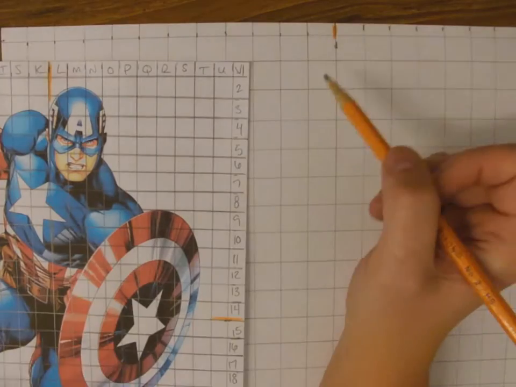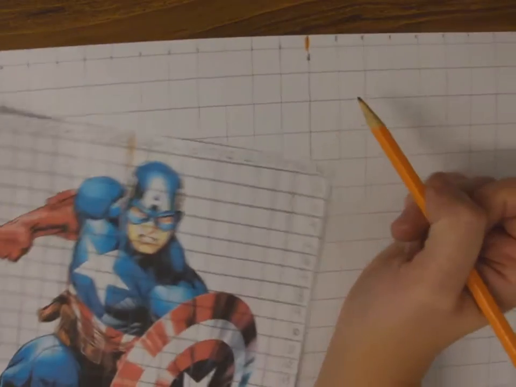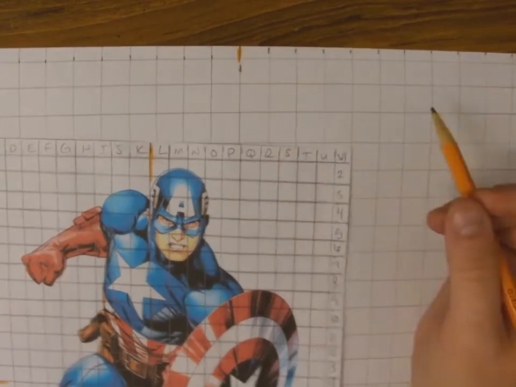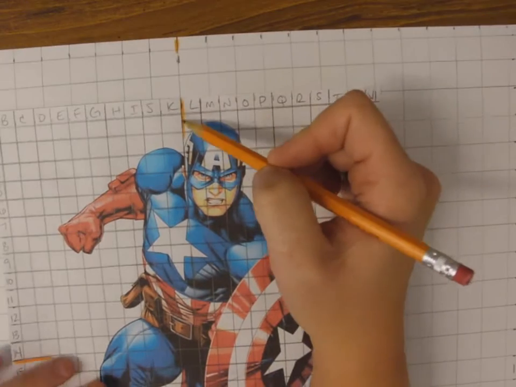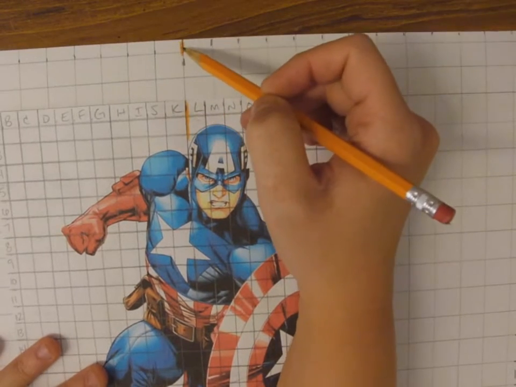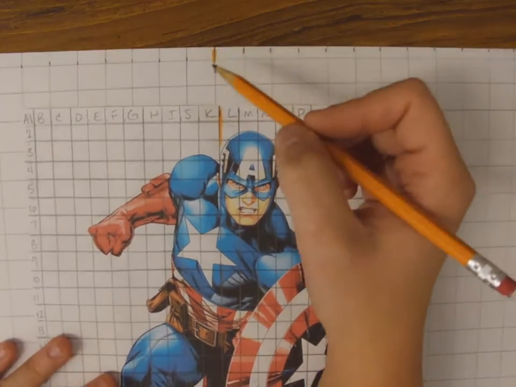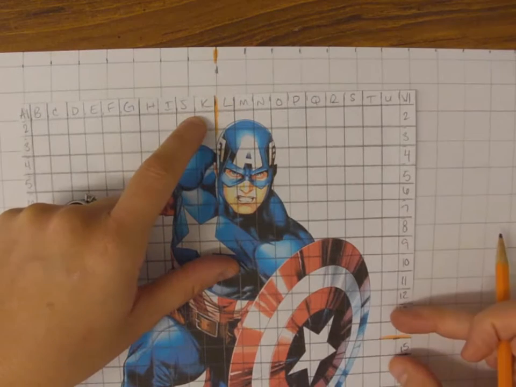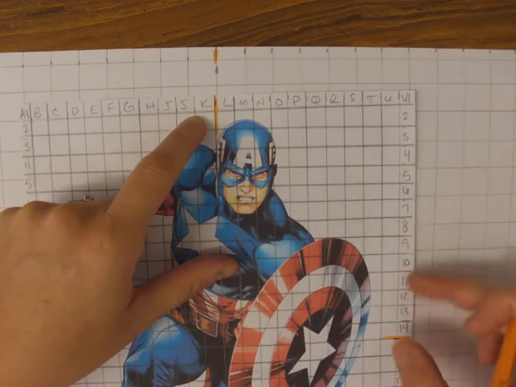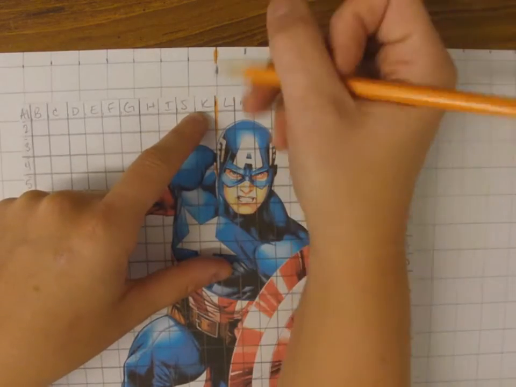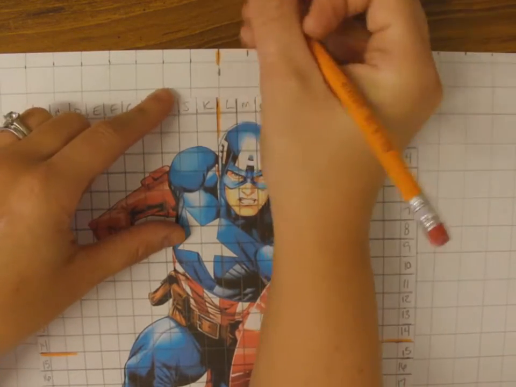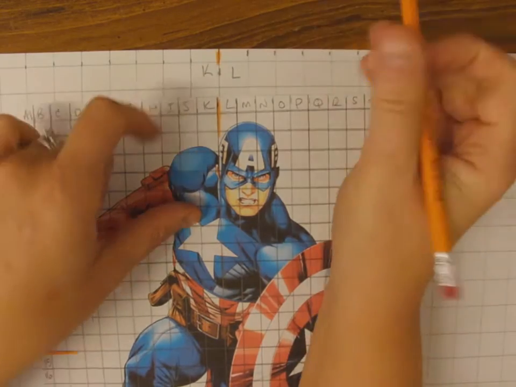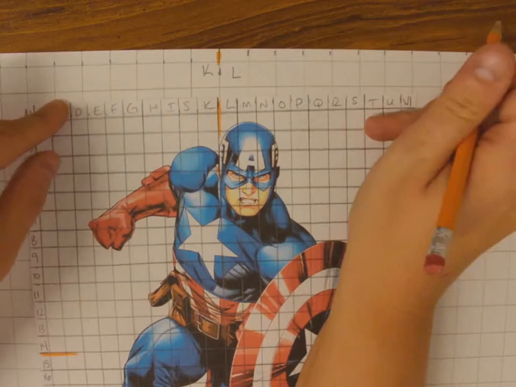Okay, so now that my grid is completely done, I'm going to go ahead and label my large grid. The first thing you want to do is kind of line up the center point of this with your new paper. And the first thing you want to transfer are the letters and the numbers that are on both sides of your center lines. So I have a K and an L here, meaning on my good copy I will put a K and an L there, and then I can just label the rest according to what I see here.